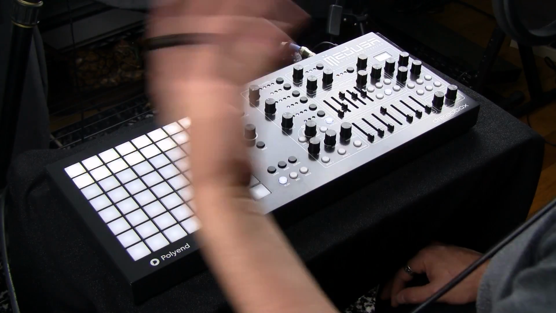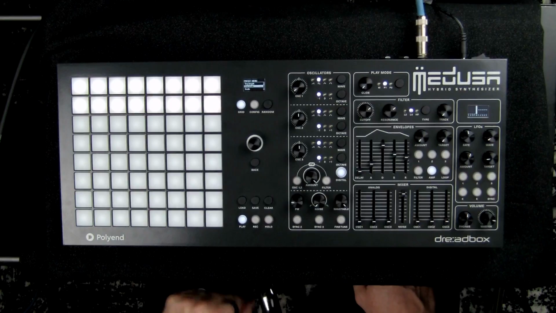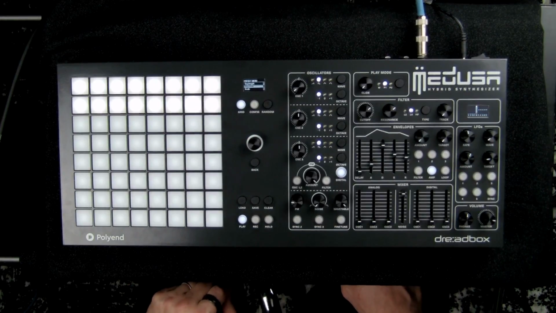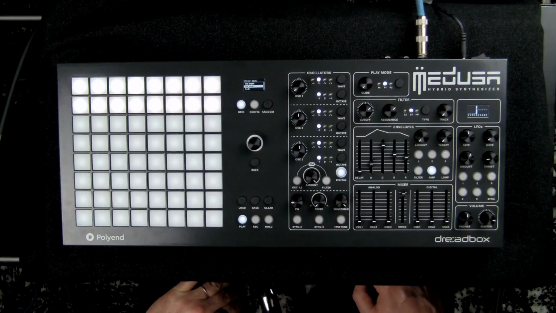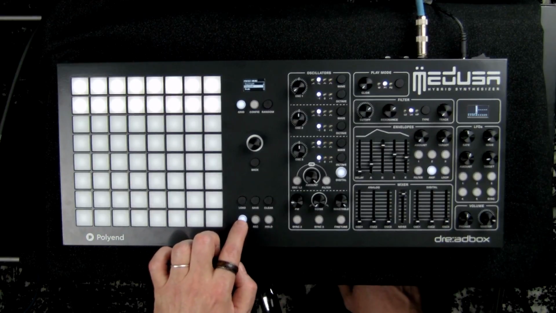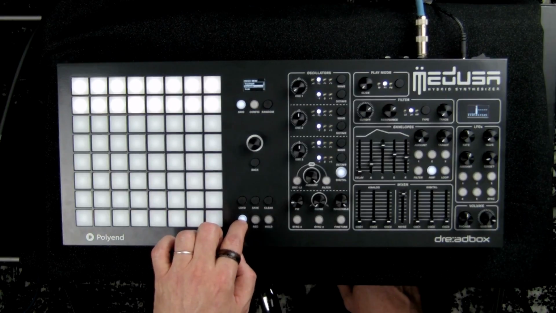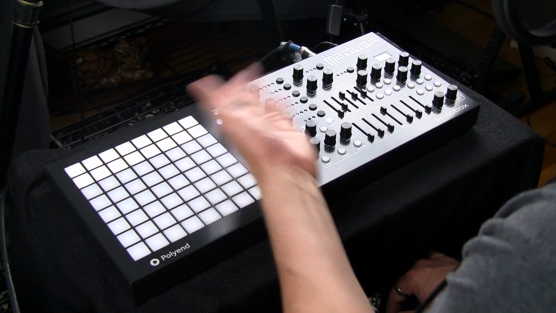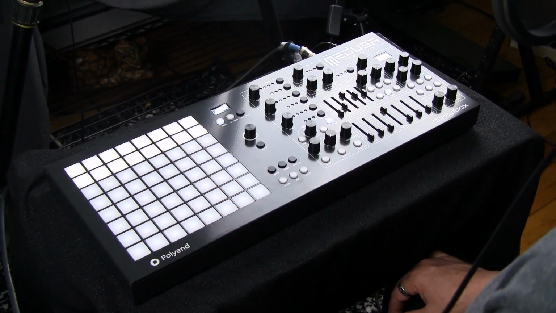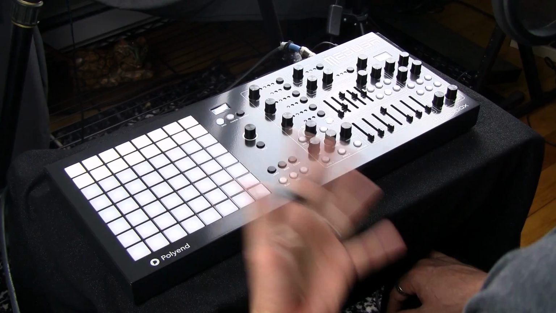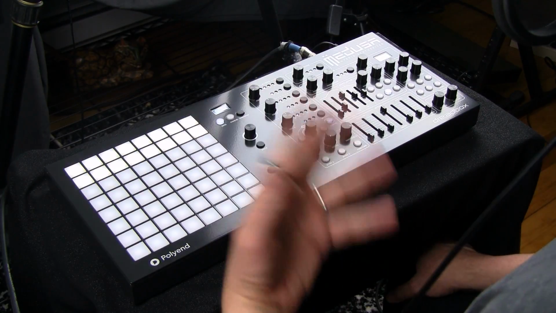I switched it to ping pong mode, so we're hearing it backwards and forwards now. So you can tell how complex this can get. You basically have a preset per button. For each step of your sequence, you have an entirely different preset. And so you could make really complex sequences and really interesting sequences.